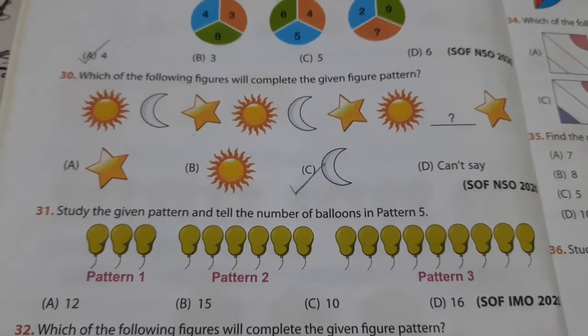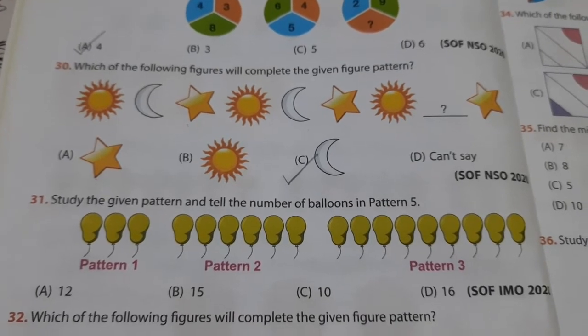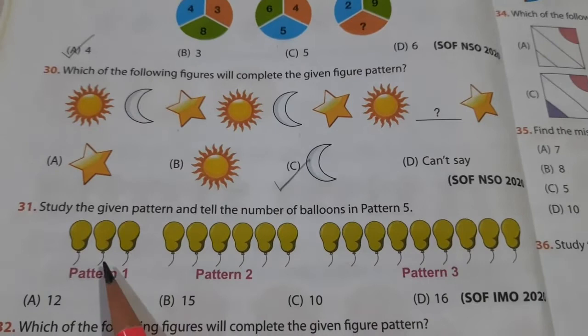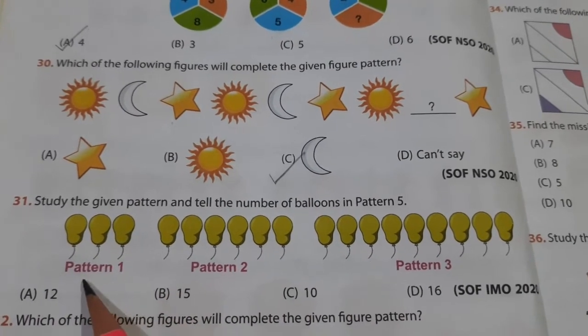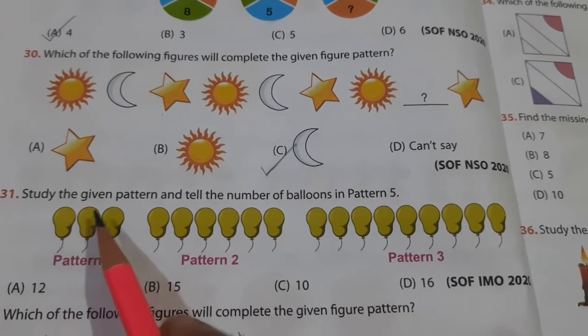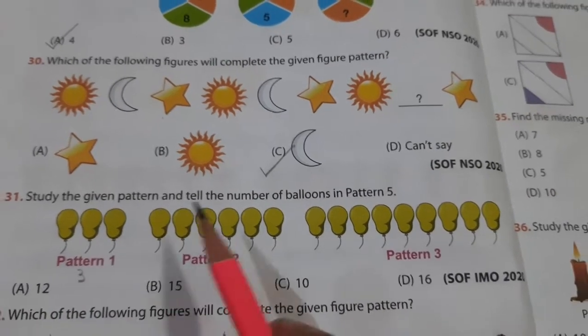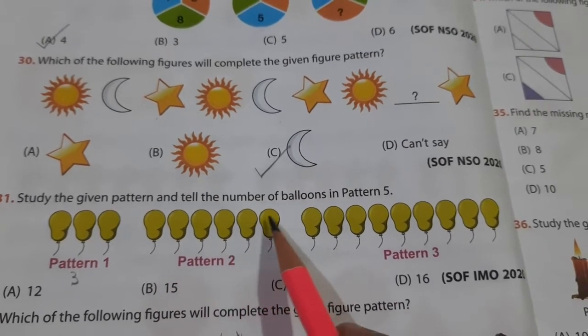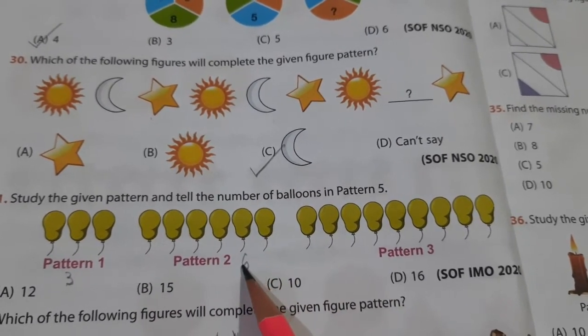Study the given pattern and tell the number of balloons in pattern number 5. So let us put what the numbers are in each pattern. Pattern 1 has 3 balloons: 1, 2, 3. Pattern 2 has 1, 2, 3, 4, 5, 6, so 6 balloons.